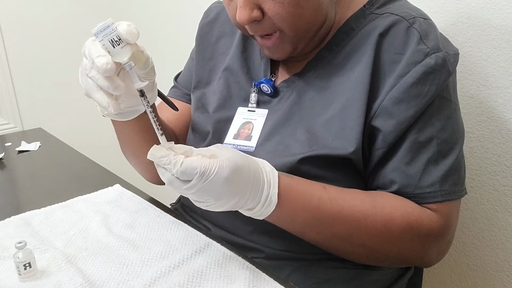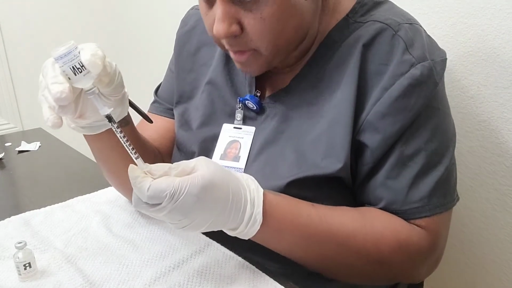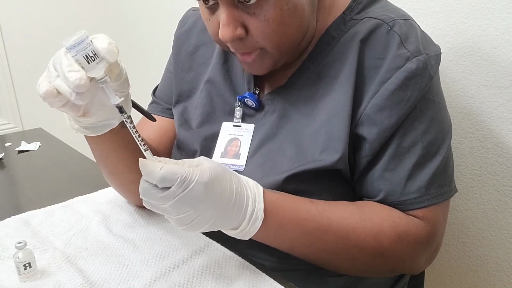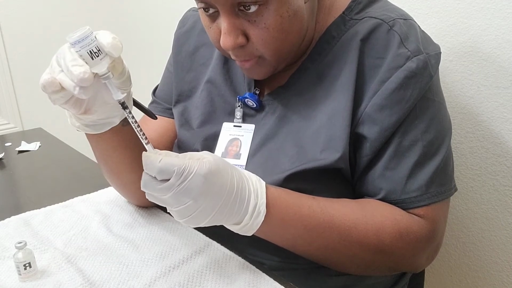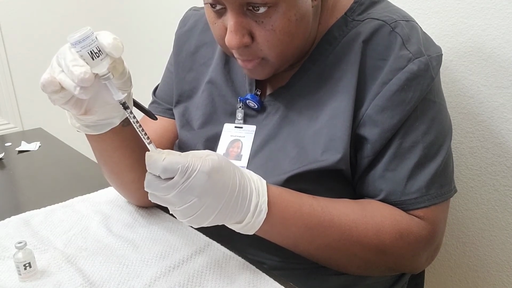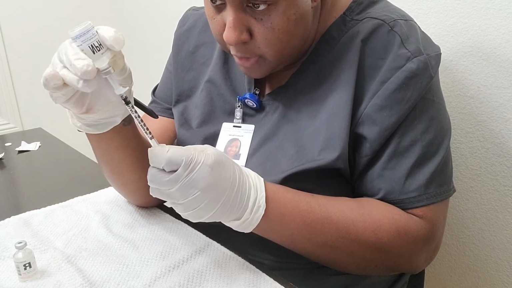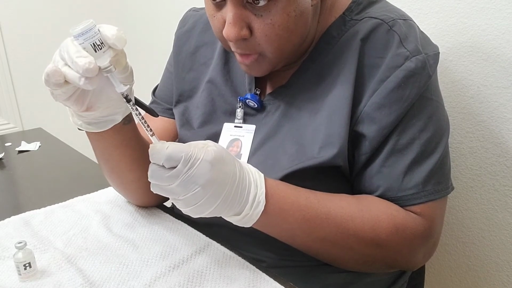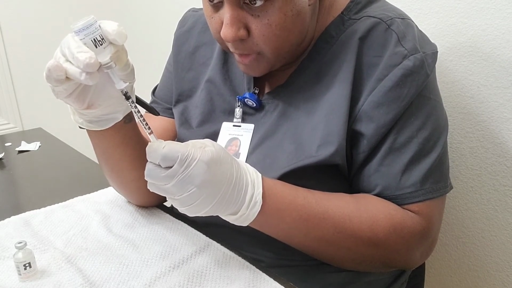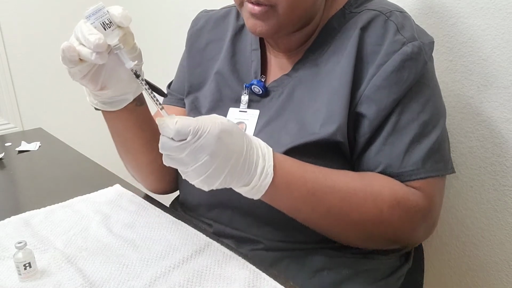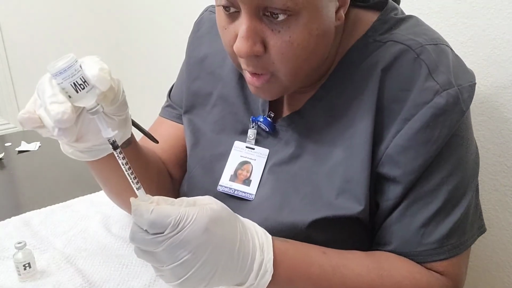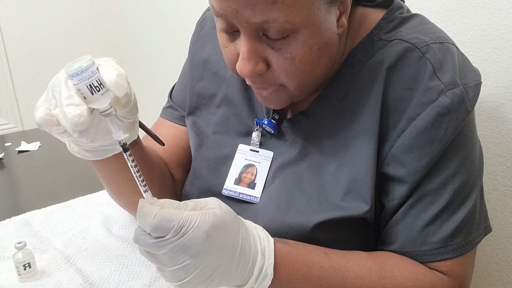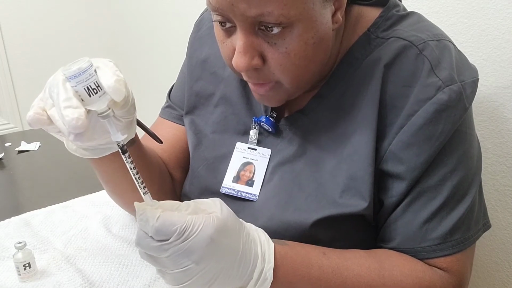And we're going to pull back 8 units of the NPH, which is going to be a total of 12 units. Our dose is going to be 12. So we pulled back 8 units of NPH, the intermediate.